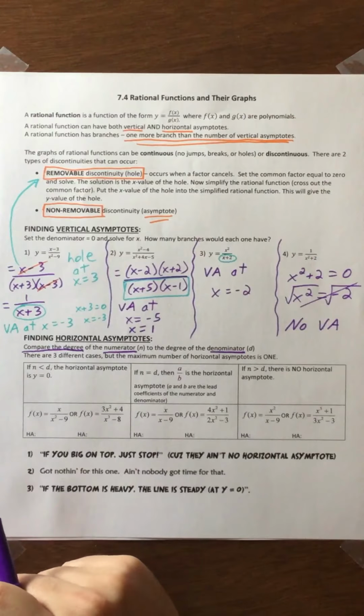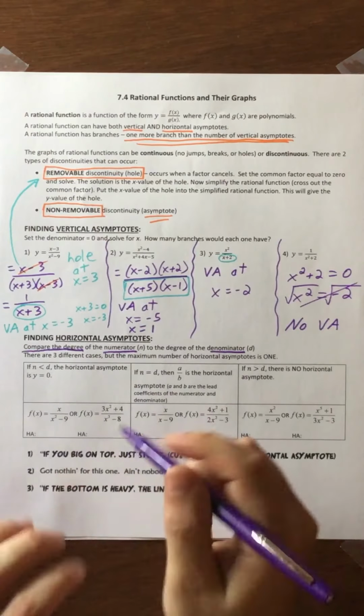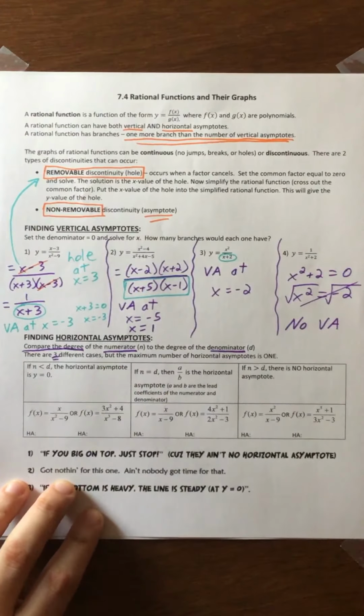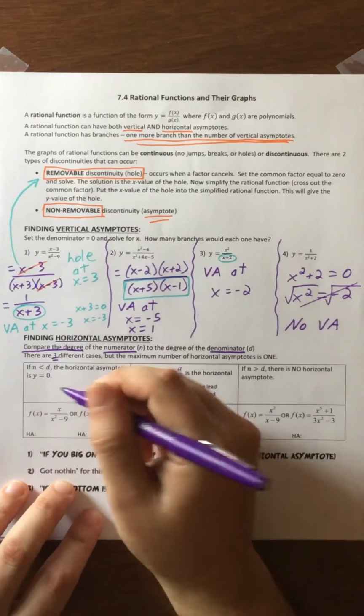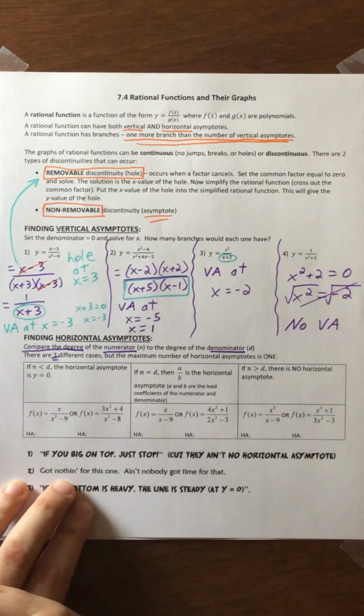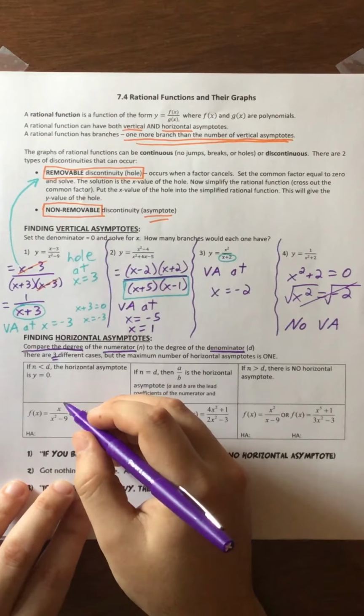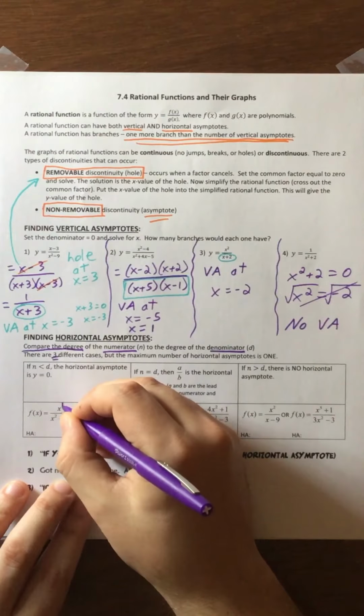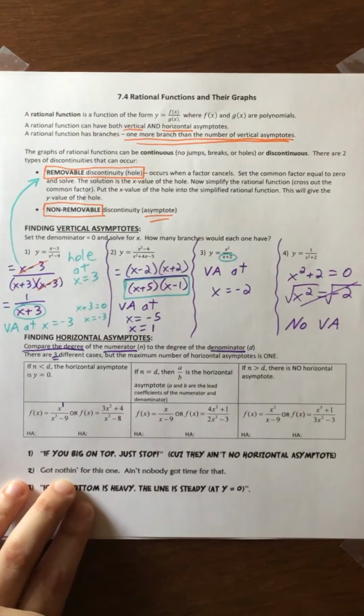Okay, what do I mean by degree? Let's take a look at this first one here, and there are 3 different cases. When I say I'm looking at the degree, I want to think to myself, what is the highest exponent in my numerator?